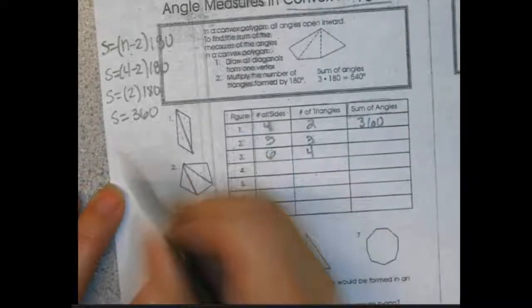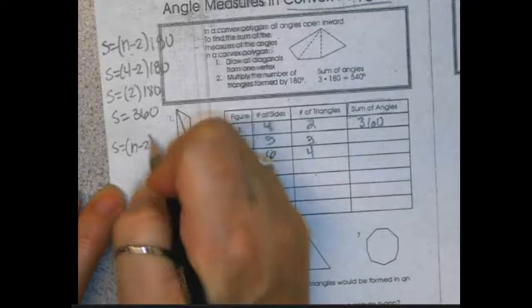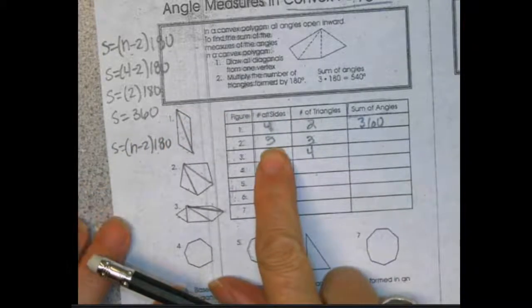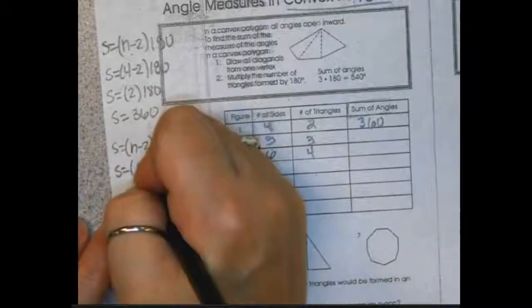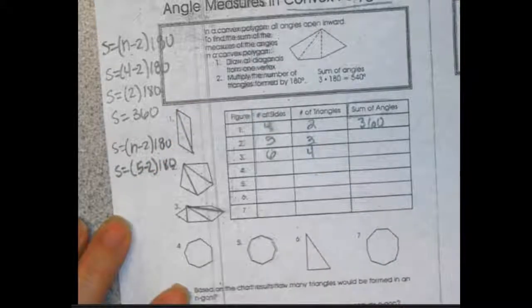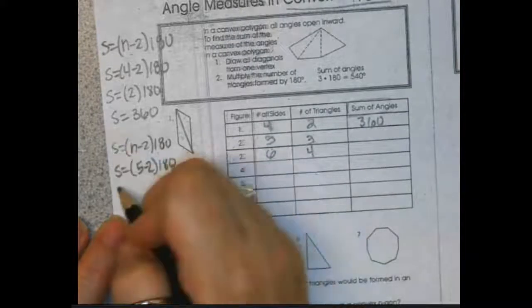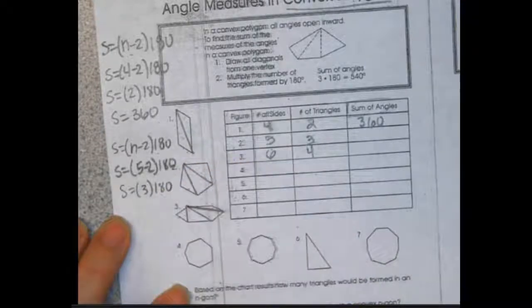So let's do the next one here. S is equal to the number of sides minus 2 times 180. I have 5 sides, so that becomes my N. I'm substituting the number of sides for N. So here I go. I'm going to subtract 2 from 5, so that's going to be 3 times 180.